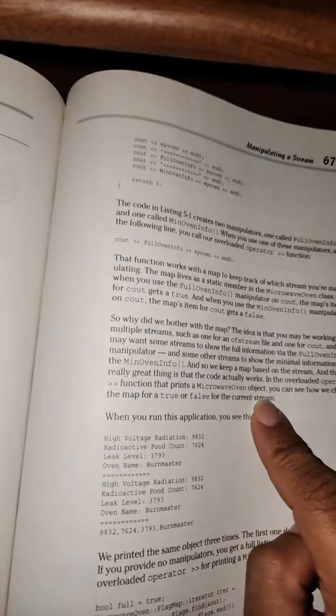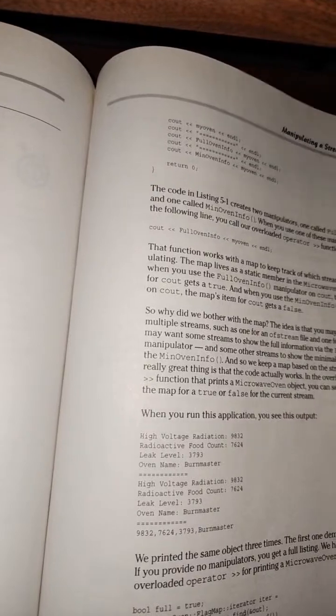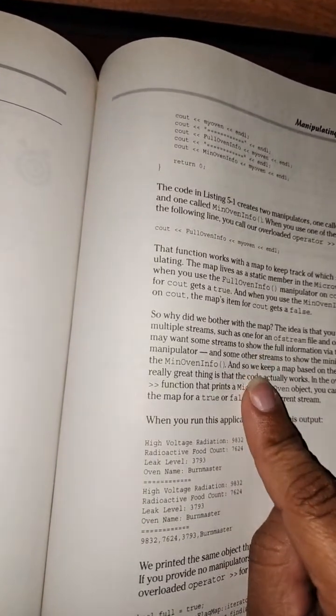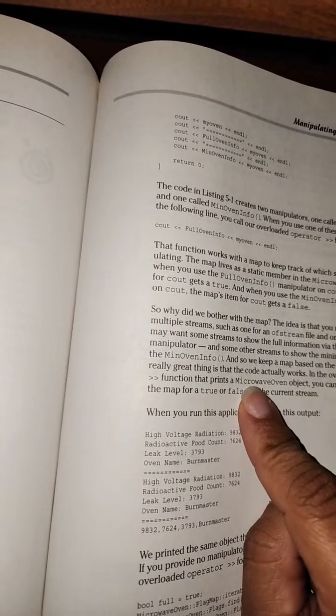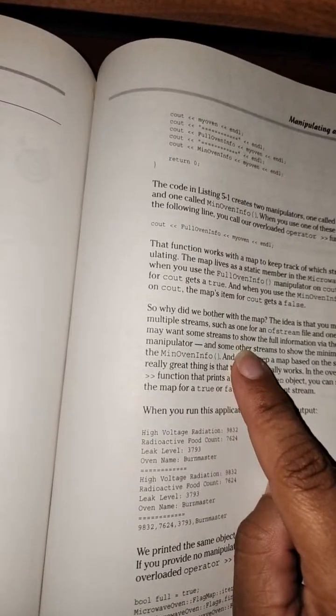Okay, I'm spacing. Sorry, hold on. I am spacing. Hold on.